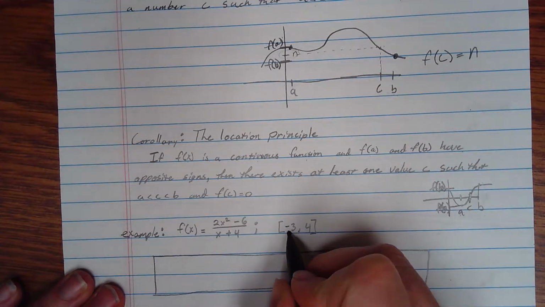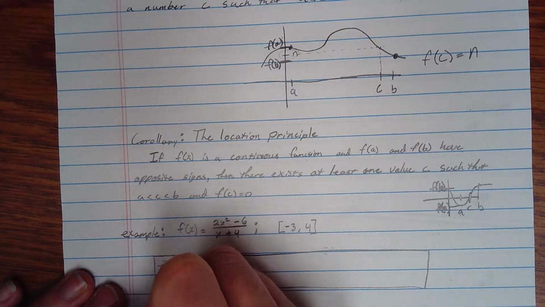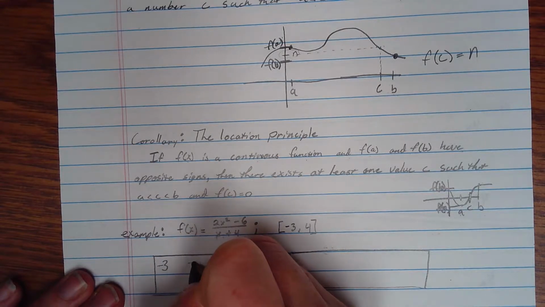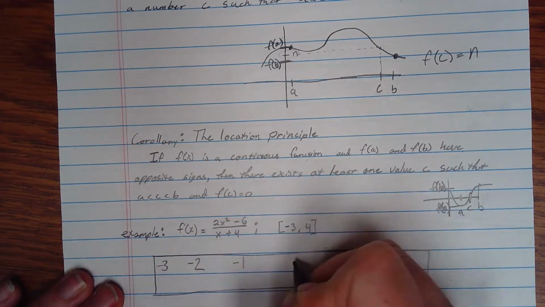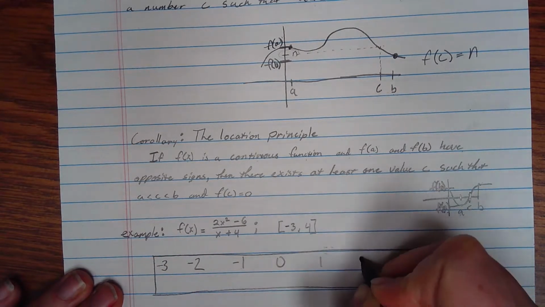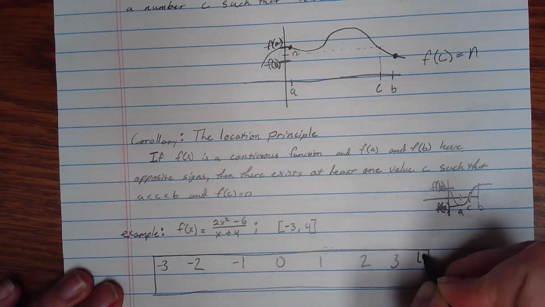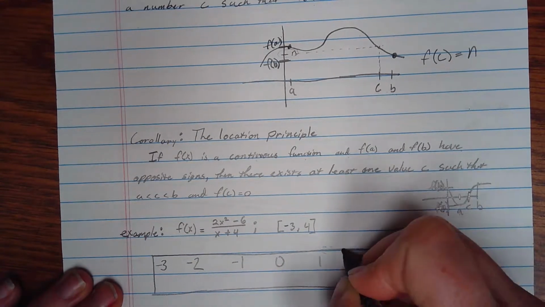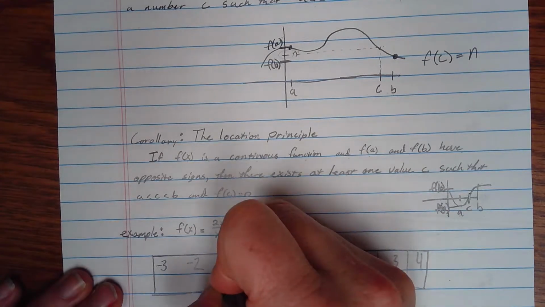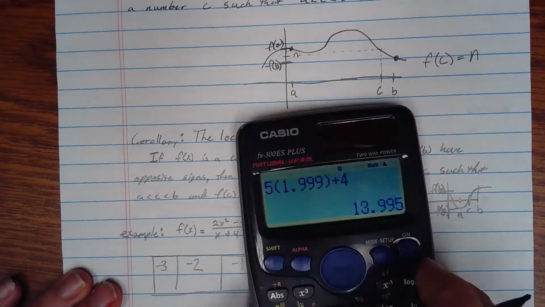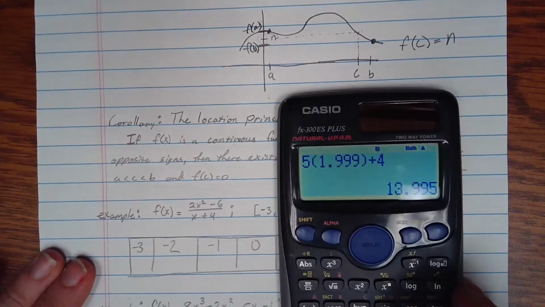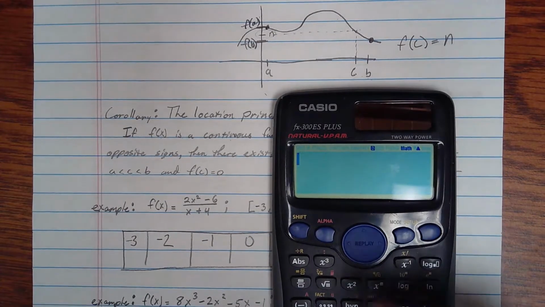Now, I'm going to start at -3, and then I'm going to go -2, -1, 0, 1, 2, 3, 4, and I'm going to come up with what these values are. This is another reason why I said use this calculator.